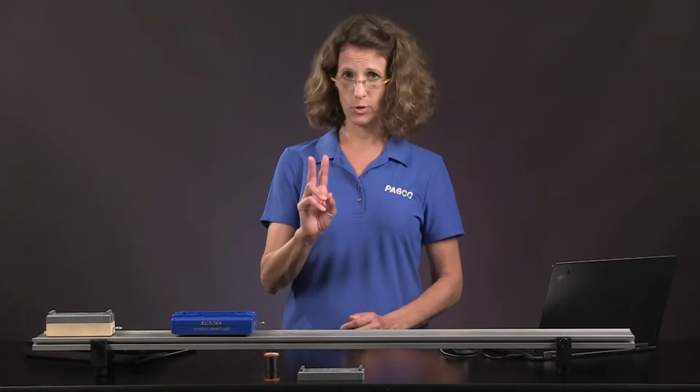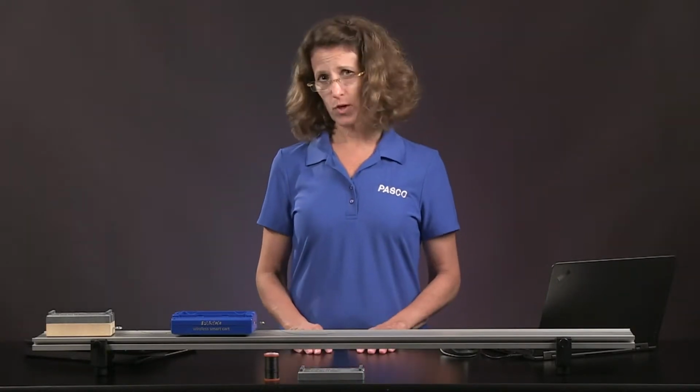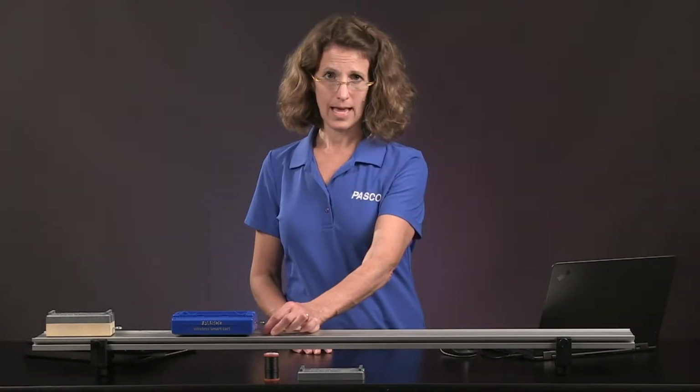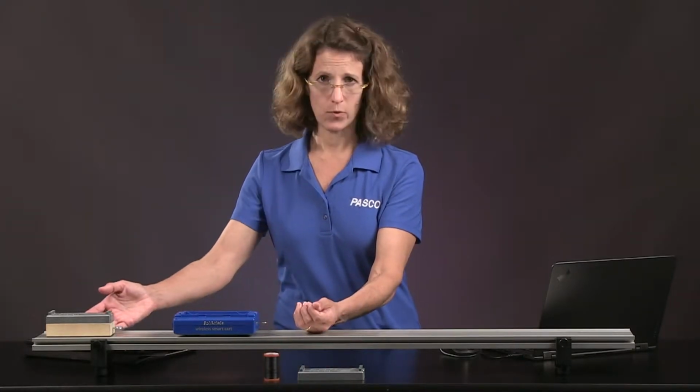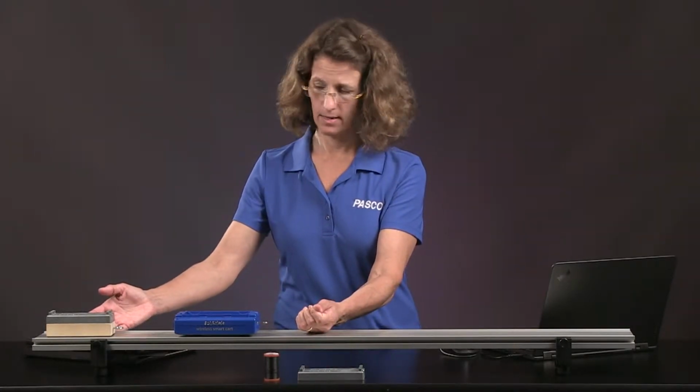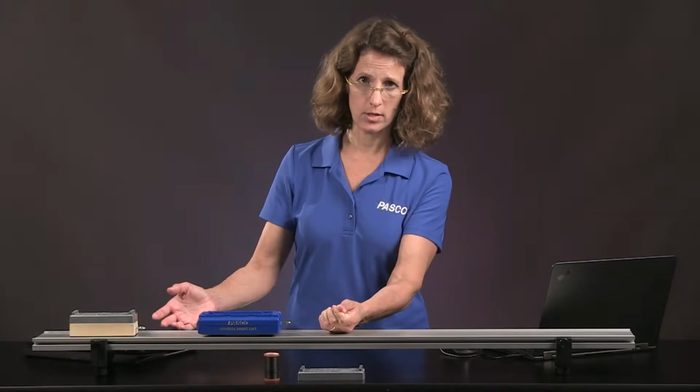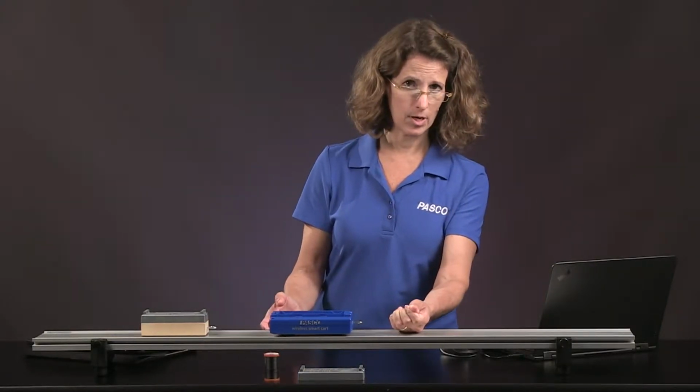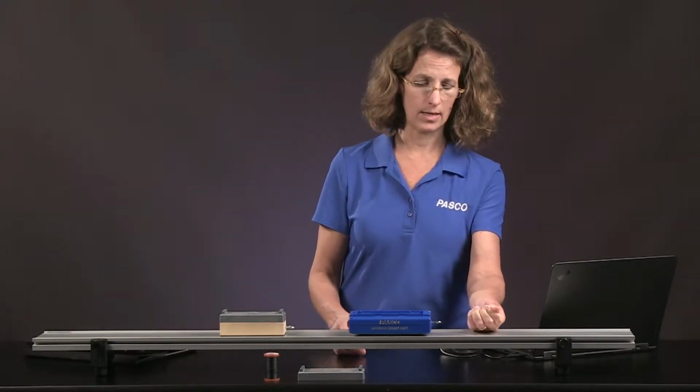In this investigation, your students will measure two kinds of friction. The force of static friction has a maximum just before the object starts sliding. The force of kinetic friction is the force required to keep an object moving at a constant speed.